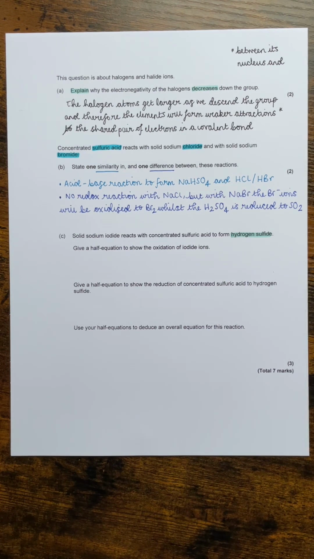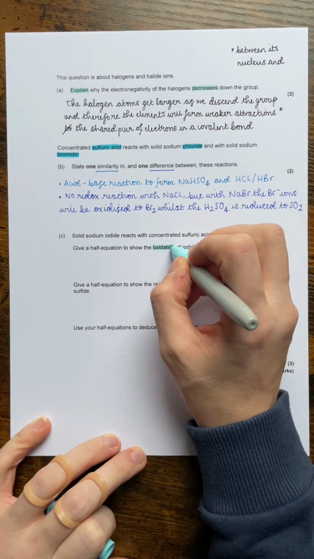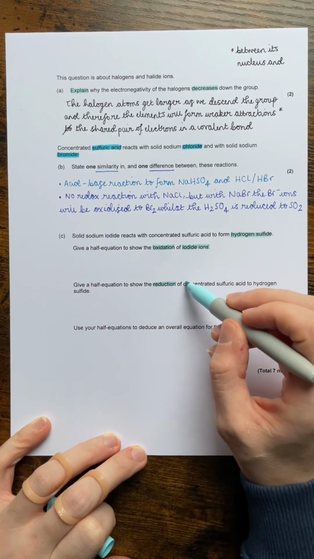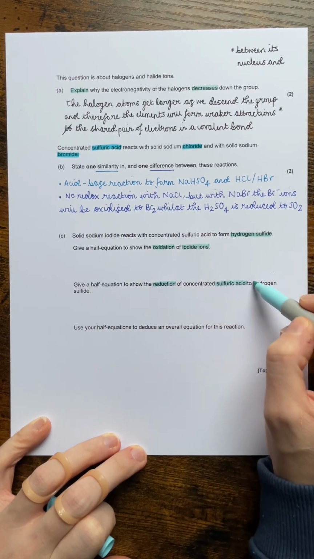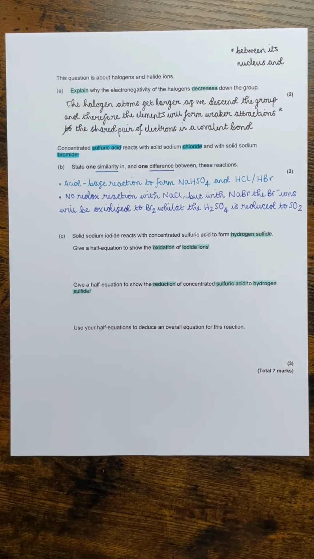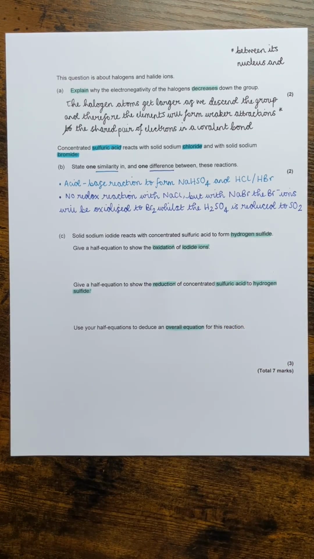Half equations are those which include electrons, and then when we join those half equations together, we shouldn't have electrons in there anymore. So we've got oxidation of iodide ions, the reduction of concentrated sulfuric acid to hydrogen sulfide, and then we've got to combine those together to deduce the overall equation, which would be redox for this reaction.